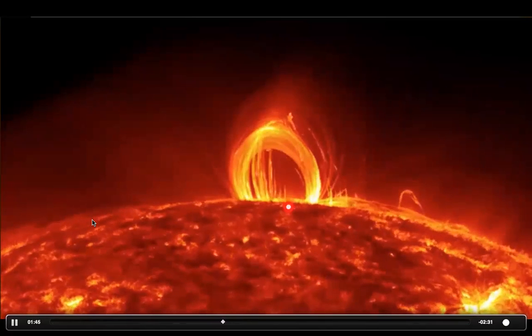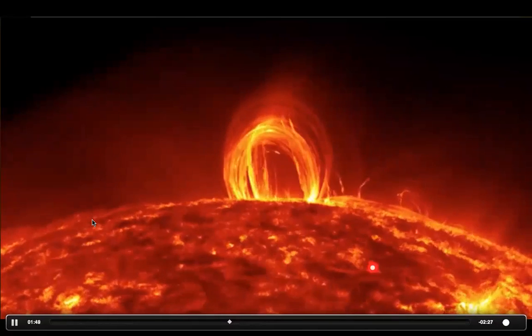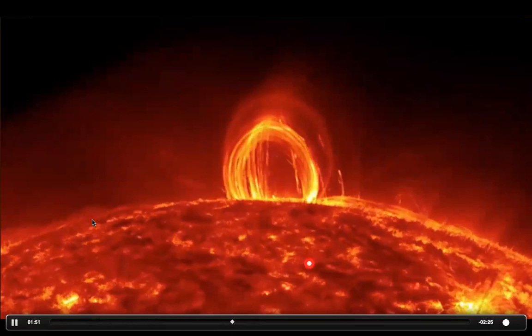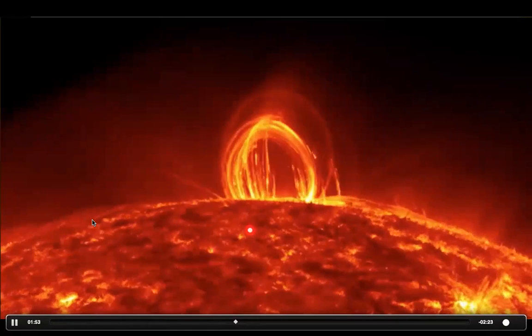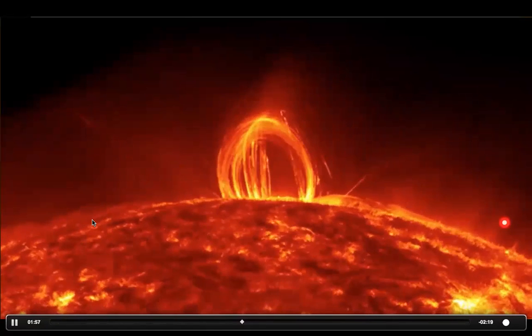Just as a reminder, what you're looking at here is the photosphere. You see how it looks really grainy from the boiling gases that are coming up from underneath, and then the chromosphere is this reddish glow here.